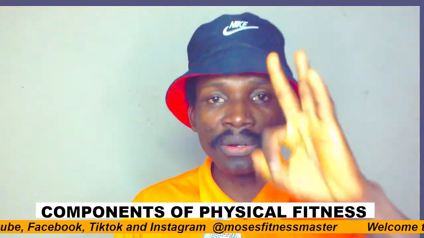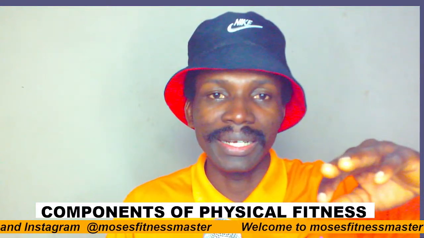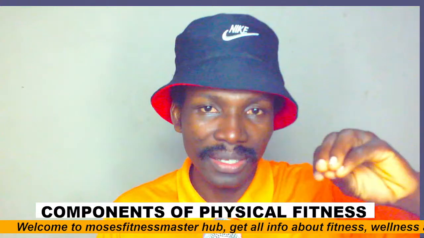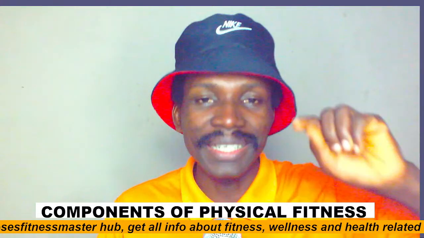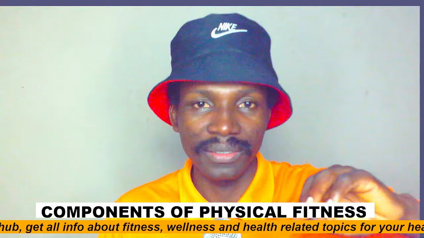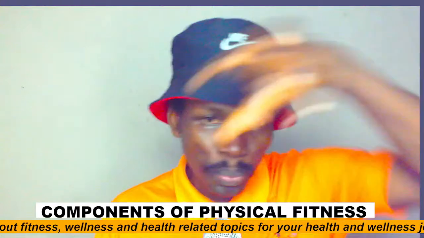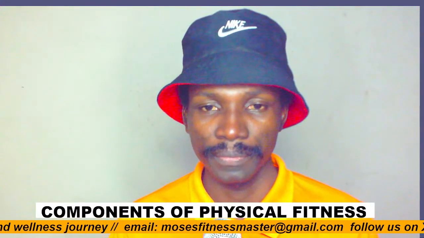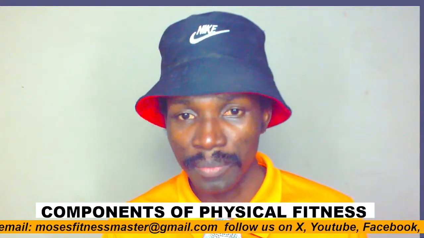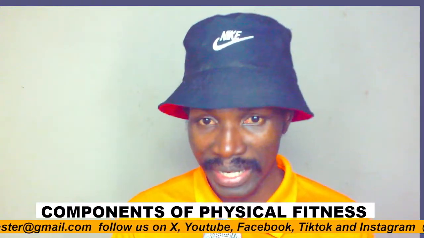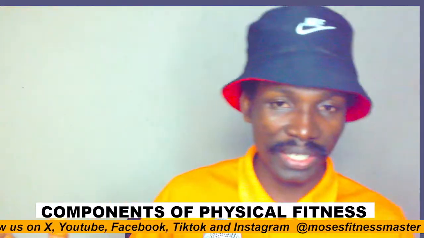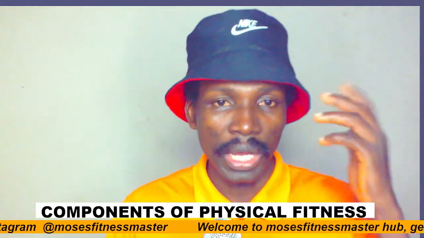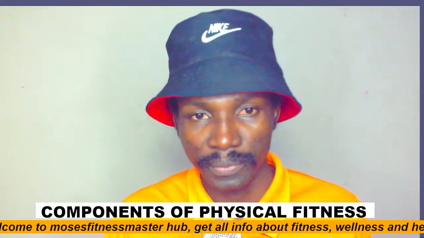You understand? So you have all of these three working independently or working dependently on the body, even though all of these are happening at the same time. You understand? Then another example is dance routine. While dancing, your head is moving, your hand is moving, and your leg is moving all at the same time. So it's another good example of skill related fitness.